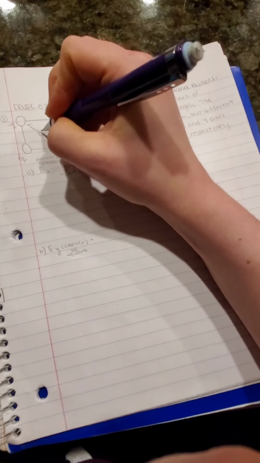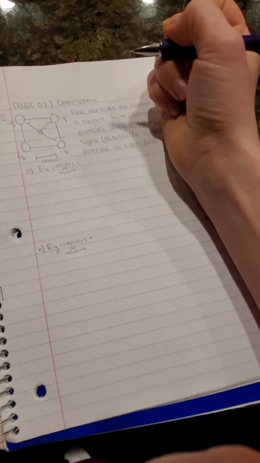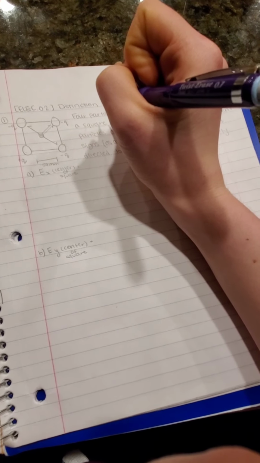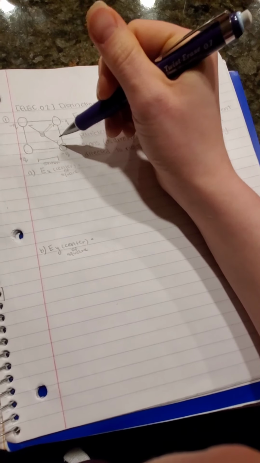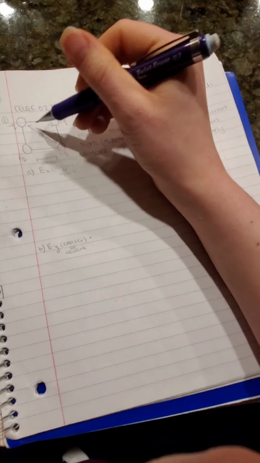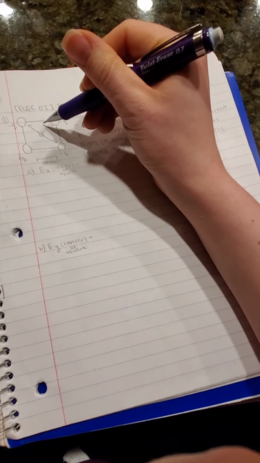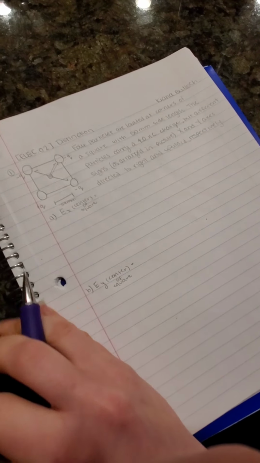So these are all equal in magnitude, and it's going to be pointing towards that corner as well. And so these 2 charges are going to cancel out, leaving me with these.